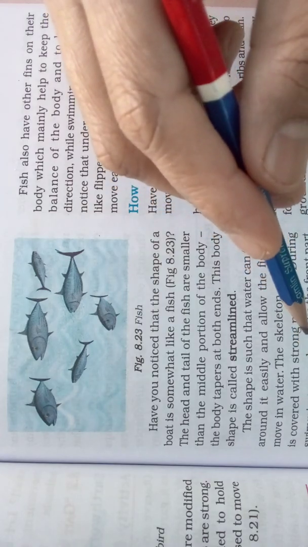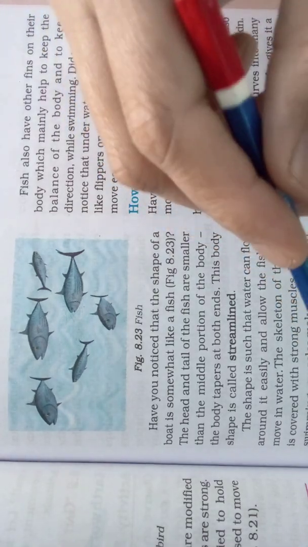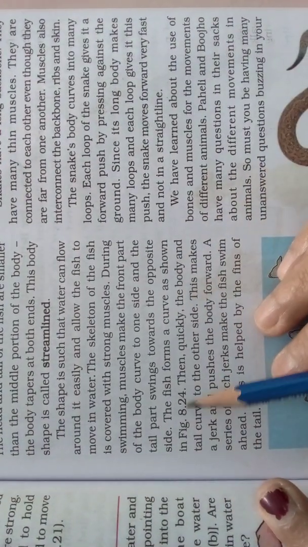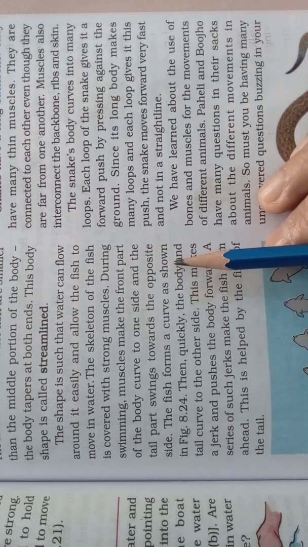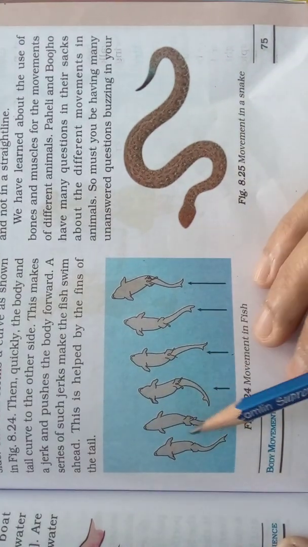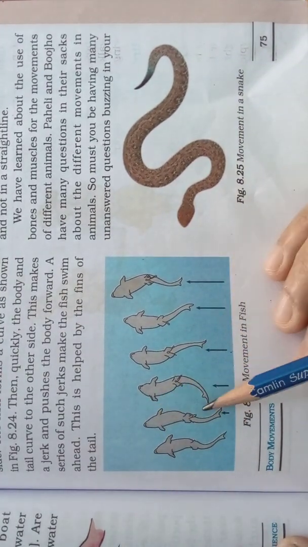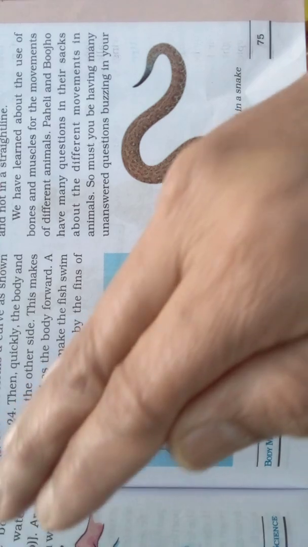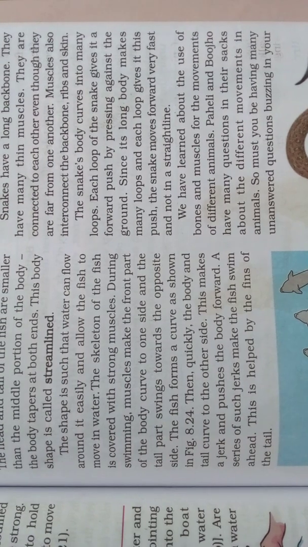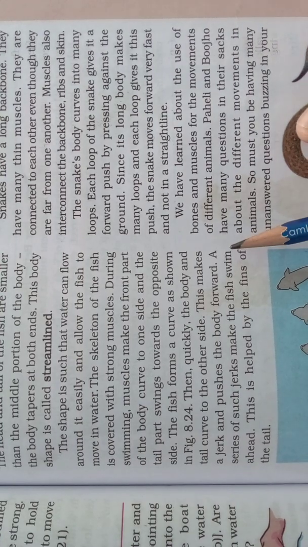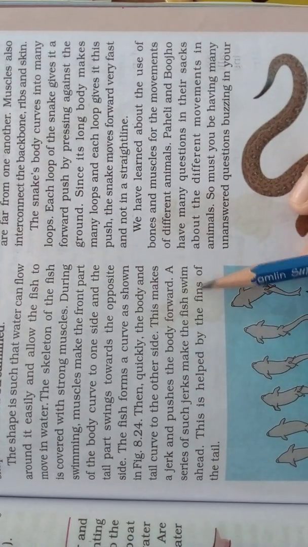So, during swimming, what will happen? Muscles make the front part of the body curve to one side and the tail part swings towards the opposite side. The fish forms a curve, see here, the movement of the fish. Like this way it is moving. If one part moves this side, the other part moves the opposite direction. In this way it will go this side, this side, like this it will go. Children, understood? This makes a jerk and pushes the body forward. A series of such jerks make the fish swim ahead.